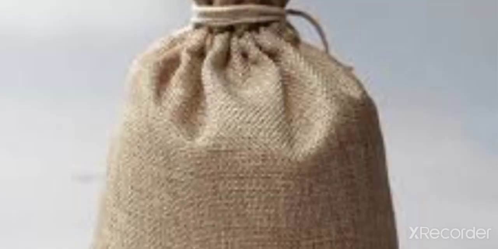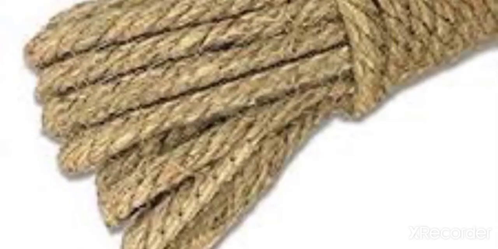First of all, I want to show you here that this is the fabric of jute, what it looks like, right? Then its uses are, it is used to make sacks or what you call storage bags, or bags for storing grains and other vegetables also sometimes. Ropes are also made out of jute.